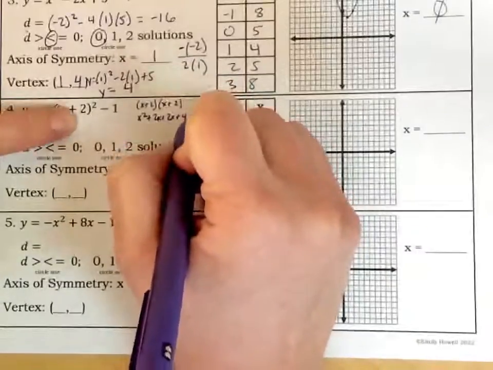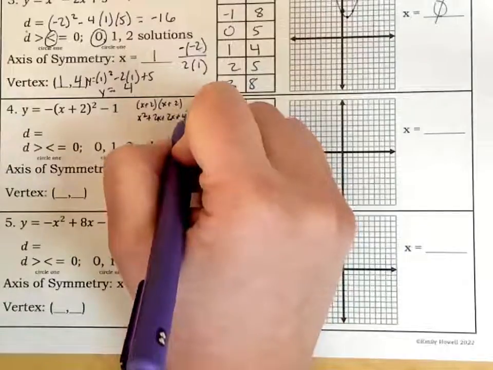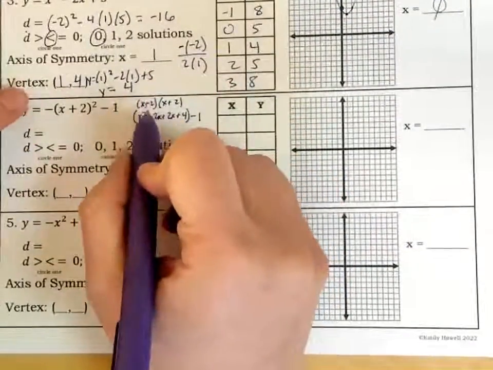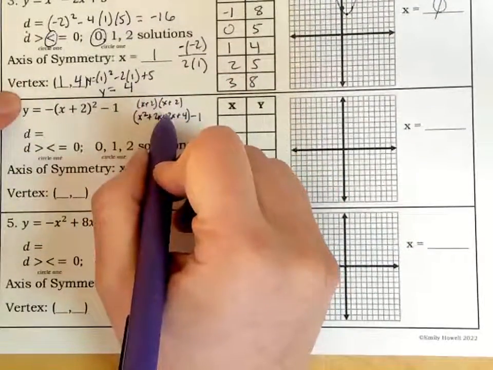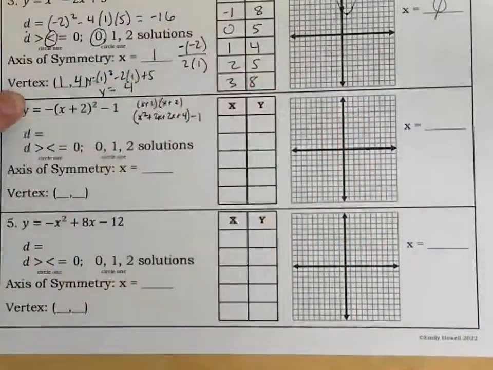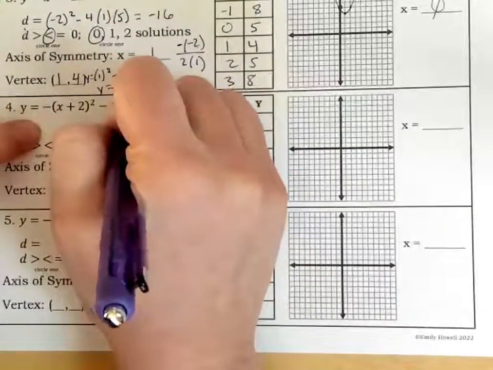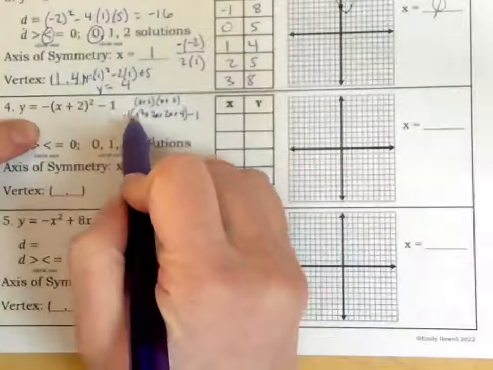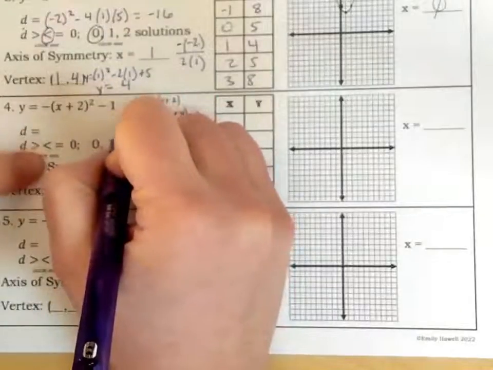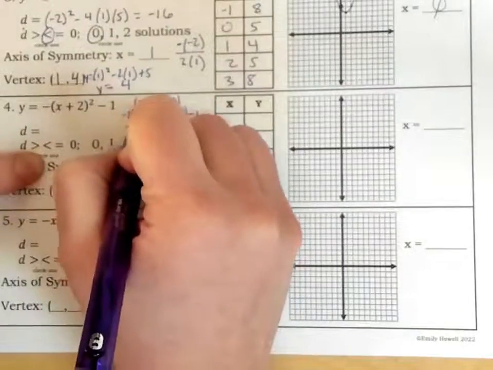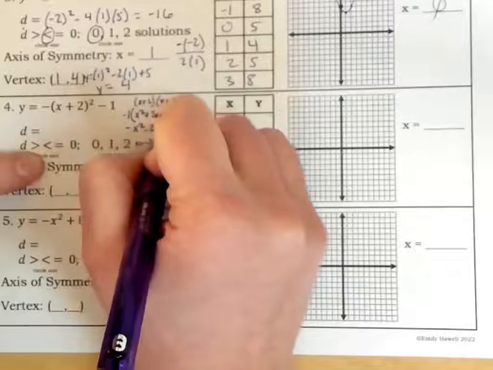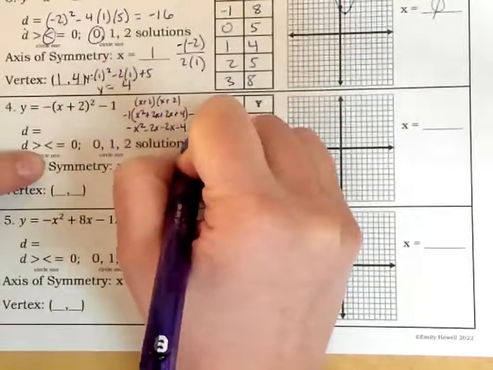Then I also have that -1 out there. But this binomial squared also needs to be multiplied by a -1. So I'm going to go ahead and multiply that by the -1 as well. And I end up with here -x squared minus 2x minus 2x minus 4 minus 1.